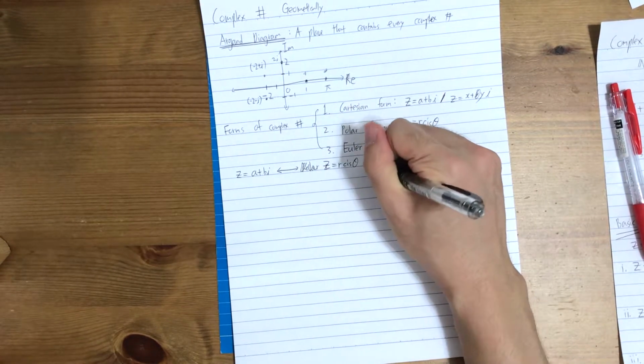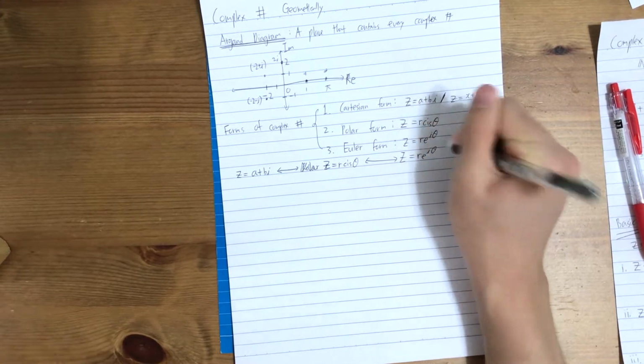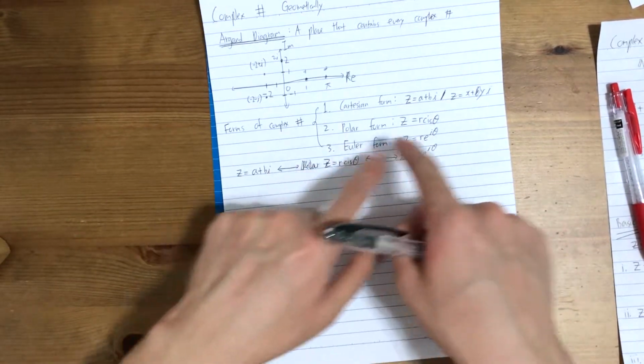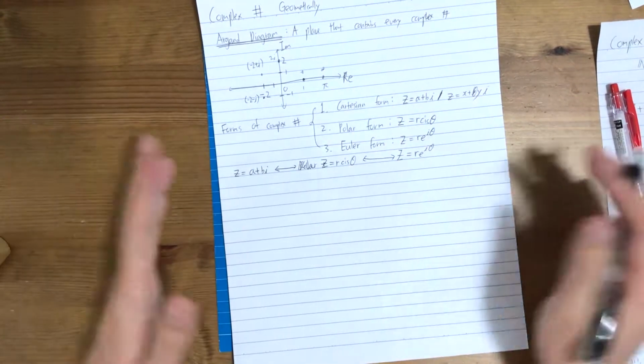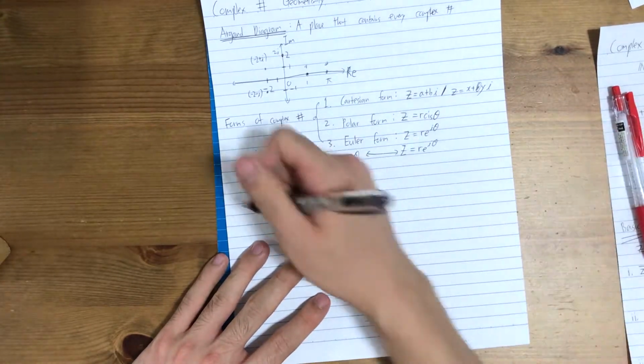Okay, and also to Euler. So you can convert from here to here, or here to here, or here to here, in any direction, okay? Then we're going to learn polar form first.